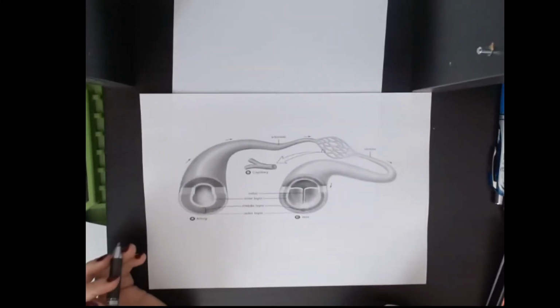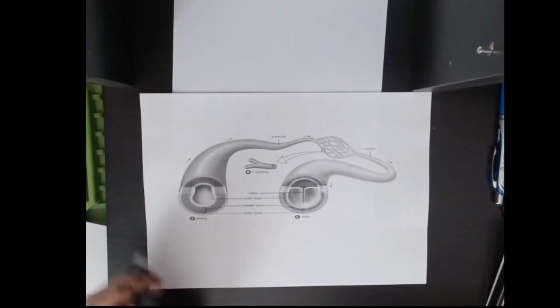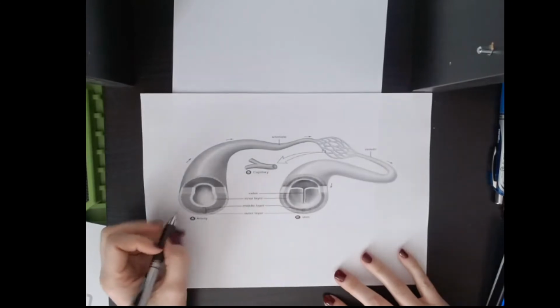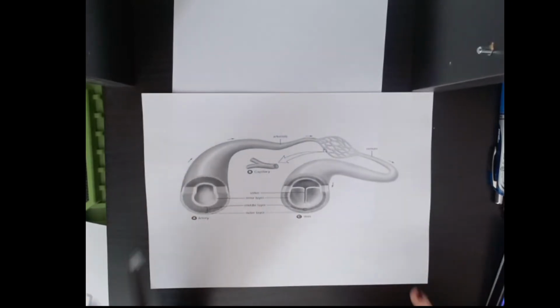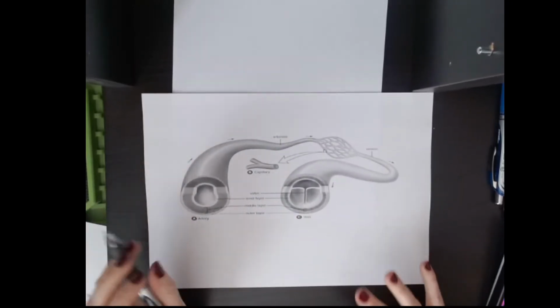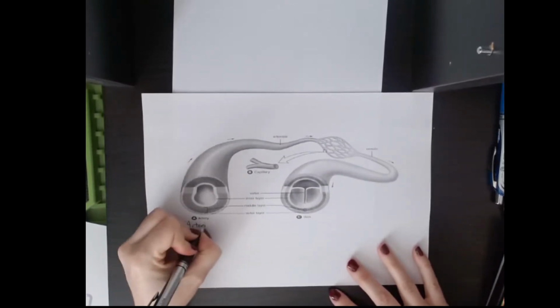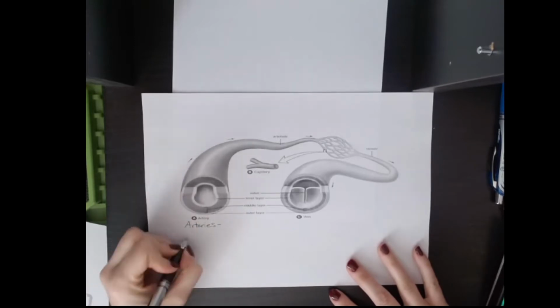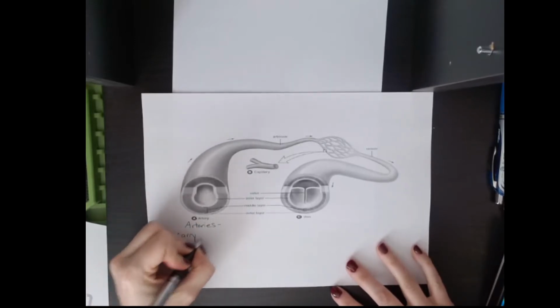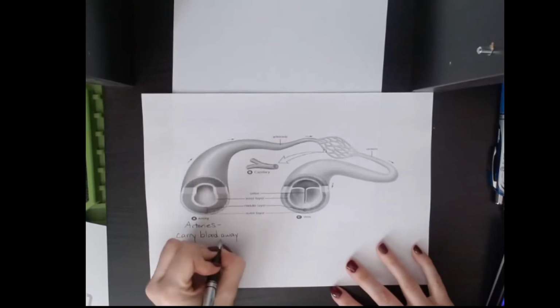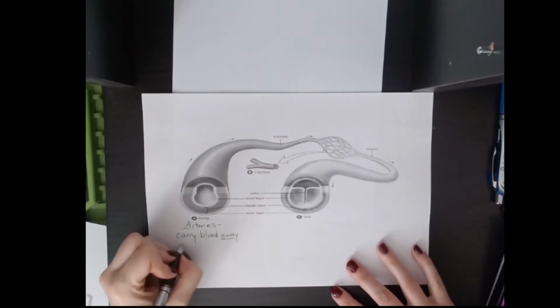So the structure of blood vessels, the three different blood vessels, is something that the iGCSE loves to test. I know you can't read these very well, so I'll rewrite them here for you. The three main types of blood vessels that you need to know are arteries, which always carry blood away from the heart, right? Arteries, so A, away.